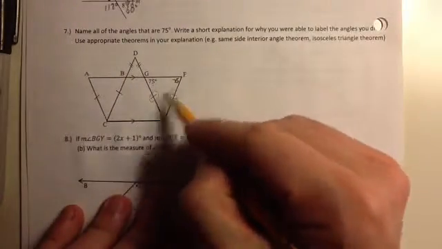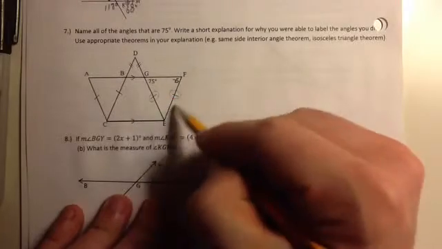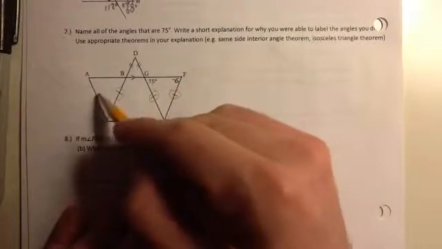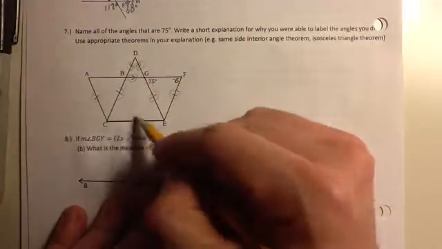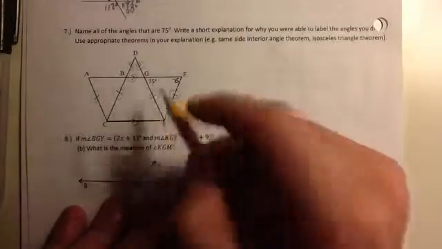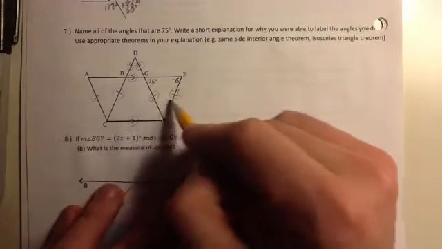We see that these are congruent, which means this is an isosceles triangle. These are congruent, another isosceles triangle. These are congruent, another isosceles triangle, and we've got these two parallel lines. That's going to be very important. For this first one, we use the isosceles triangle.